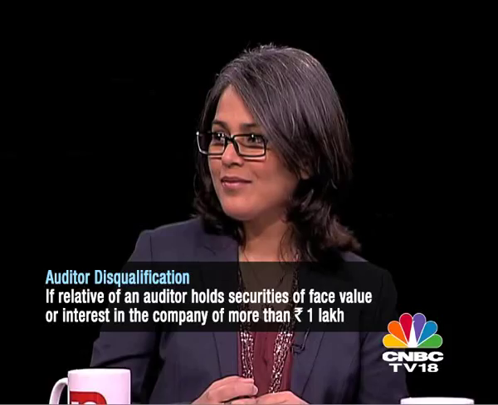Materiality thresholds also in the Act, right? Holding 1 lakh rupees worth of face value shares of Infosys, coming back to my favorite example, or Mahindra & Mahindra, is not going to give you any influence on those companies, trust me. So there has to be some materiality threshold which is perhaps even defined with reference to the company in question. The compliance costs for these companies also must be seen.